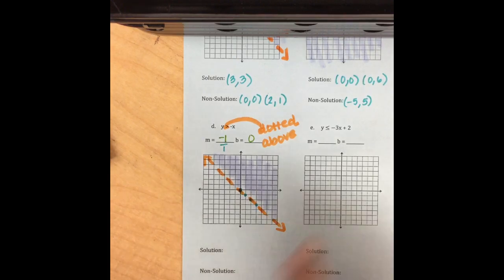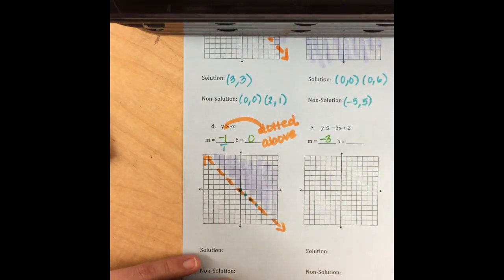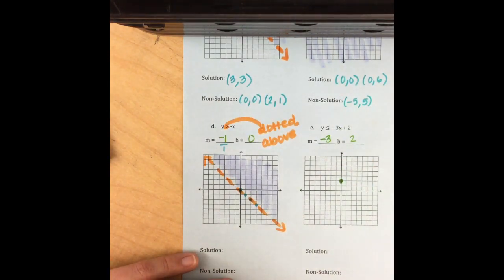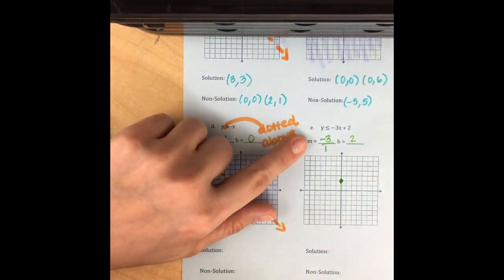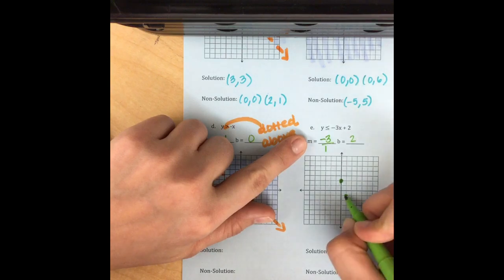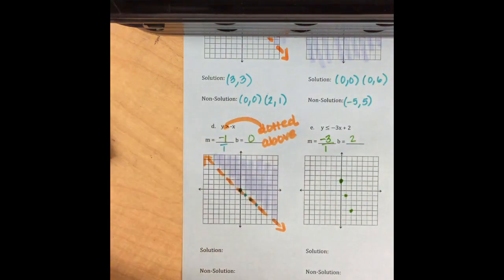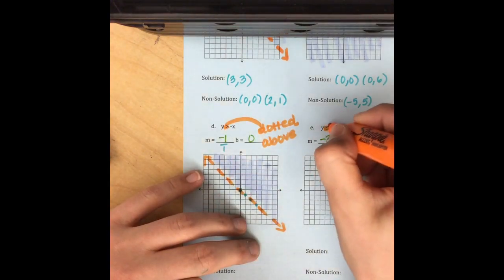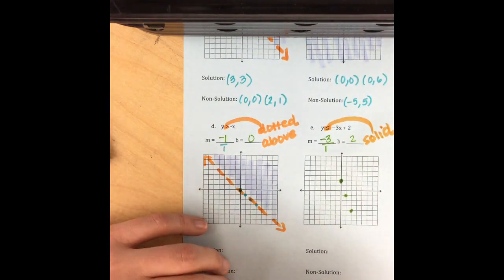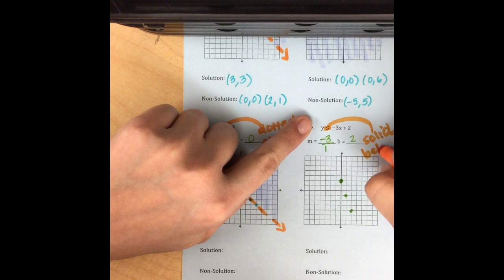So if I look at E, my slope is -3. My y-intercept is 2. So I go up to 2 on my y-axis, and my slope of -3 tells me to go down 3 over 1, down 3 over 1, down 3 over 1. This less than or equal to tells me to have a solid line because of the equal sign, and shade below because of the less than.